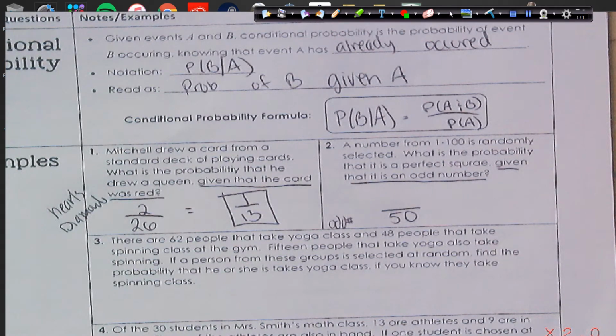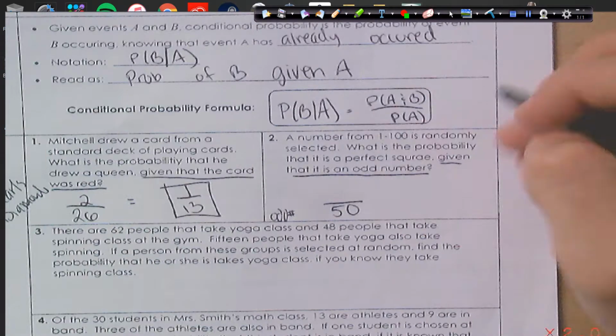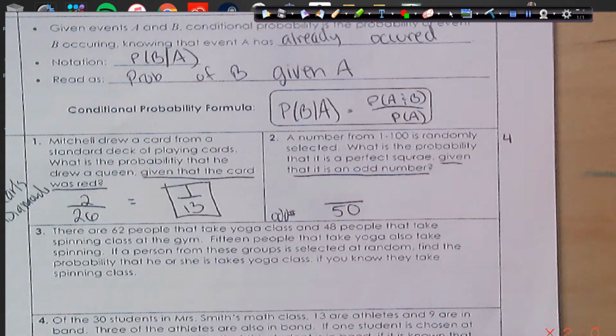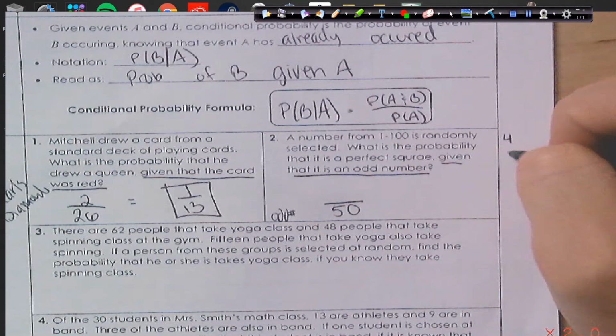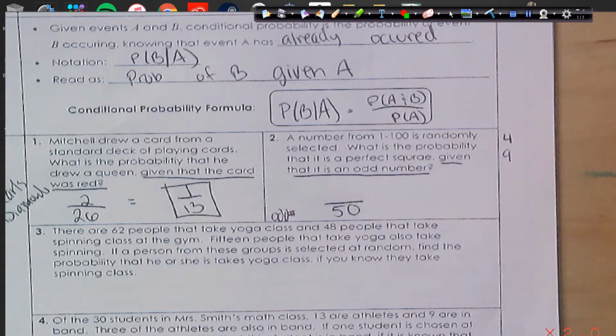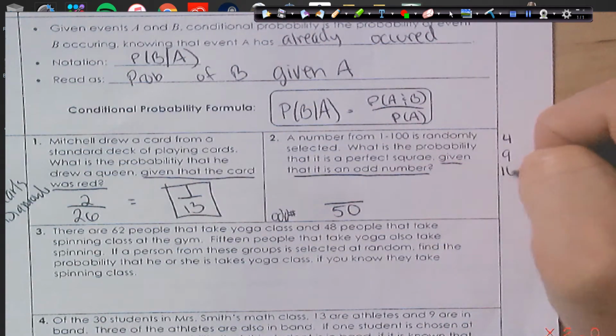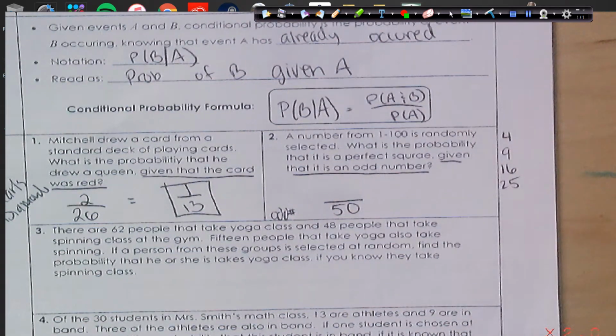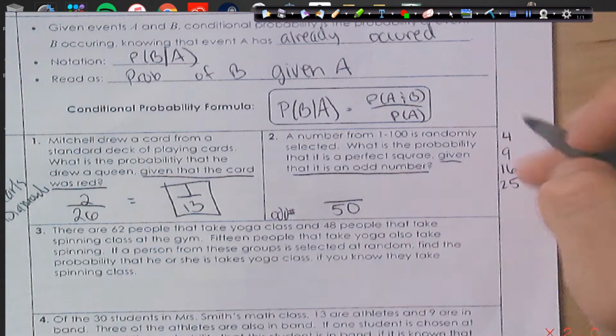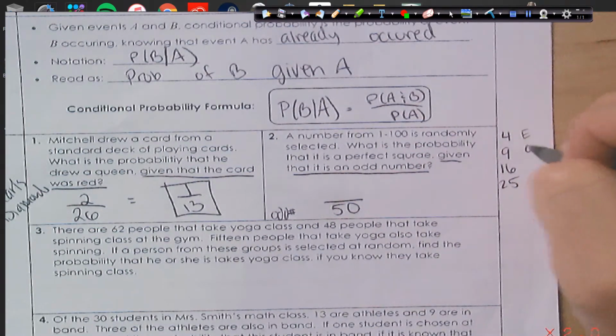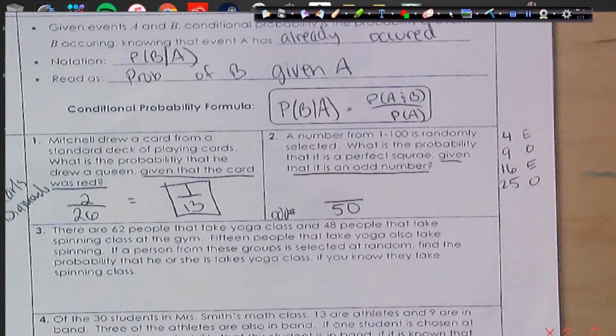Well, we could try and figure that out by going through it and listing out all of our perfect squares. So 4 is a perfect square. That's 2 squared. 3 squared is 9. And then we have 4 squared is 16, 5 squared is 25. What you're going to notice is every other one is odd, so we have even, odd, and so on, all the way up.